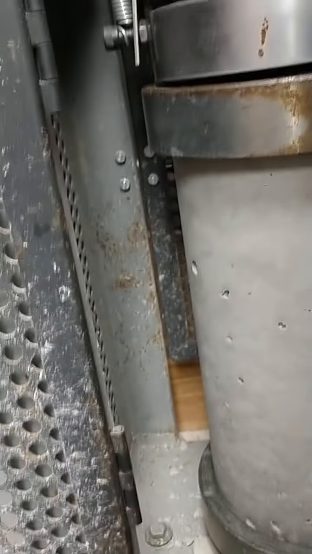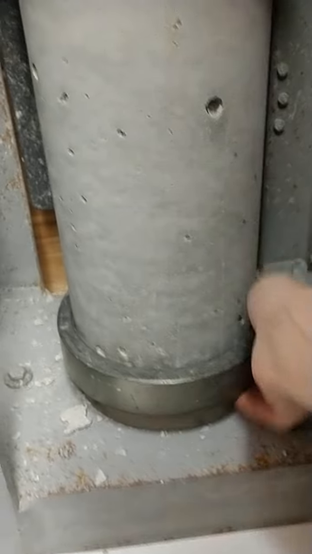Now, when you put this cylinder in, you want to feel around and make sure that the cylinder is evenly spaced. So I put it in spaced between, and it's all good.